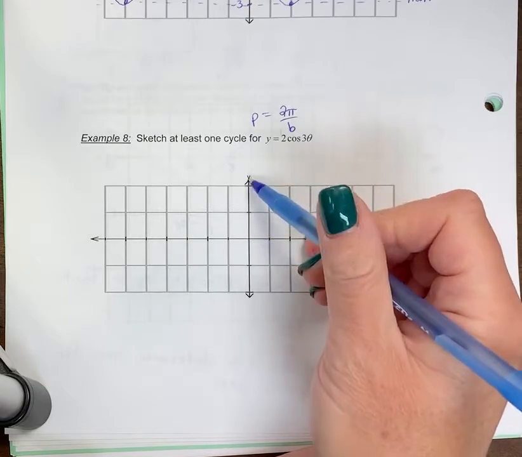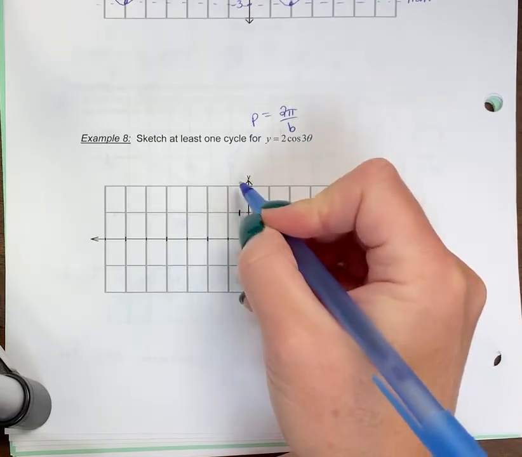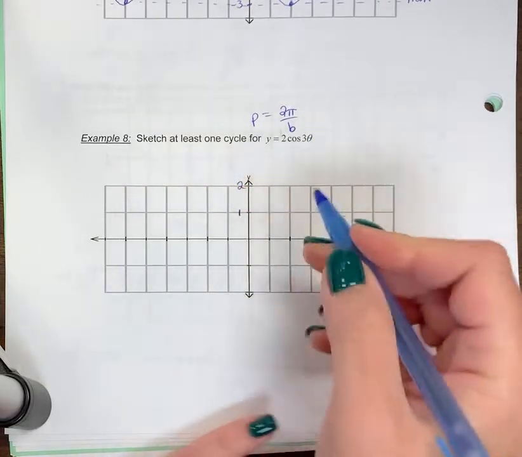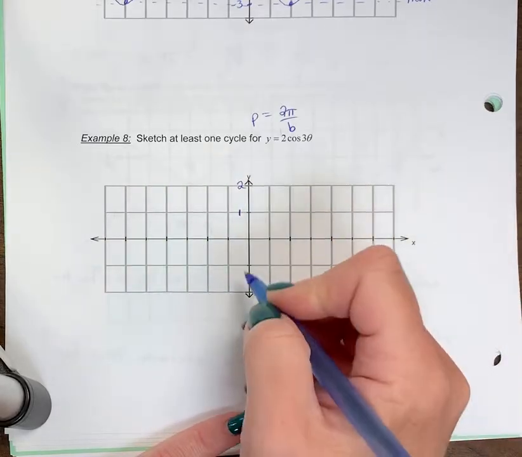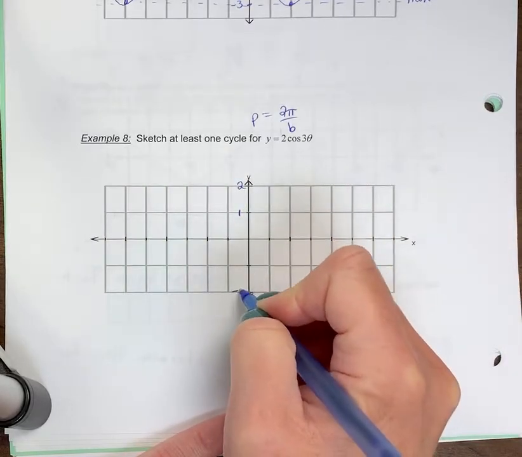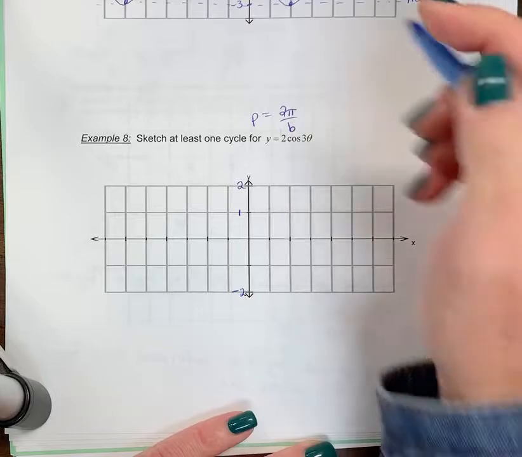So that means my max goes up to 2, so we're lucky here, we can just continue our scale and use this as our max. If you want to kind of draw in a max, you can. And this will go down to -2. All right, let's find the period.